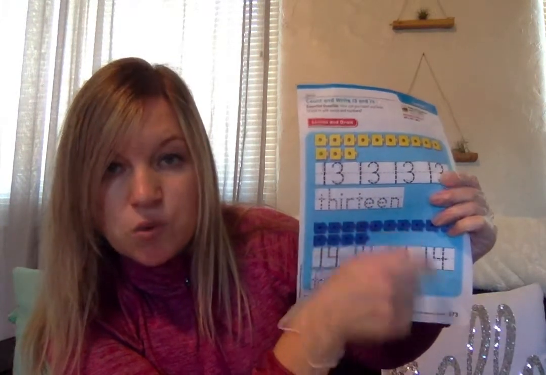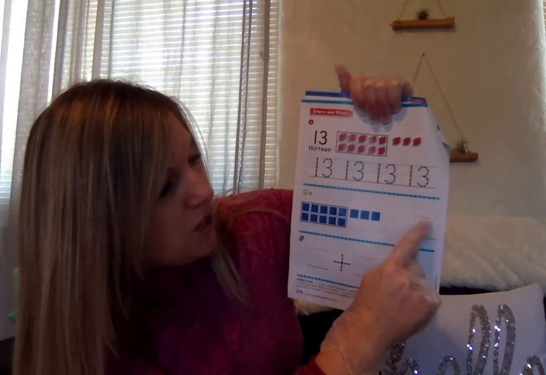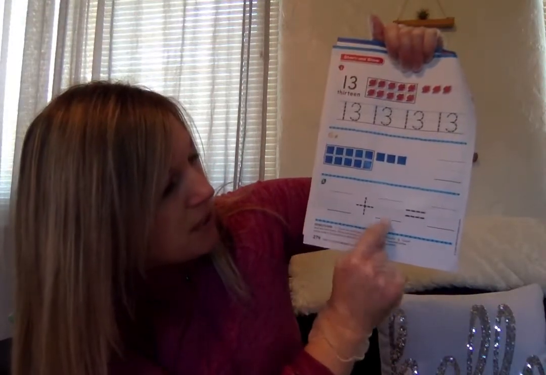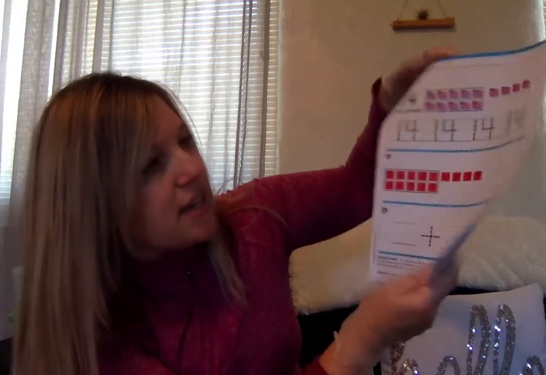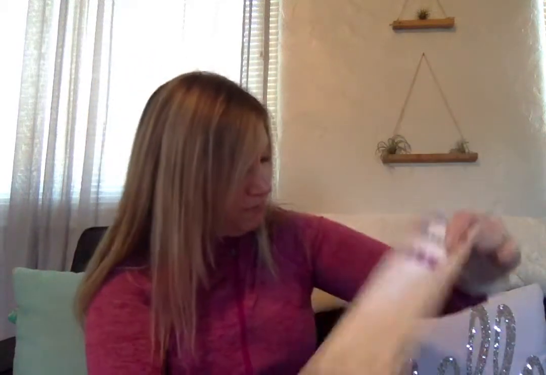So your space goes after the 3 and before the next 1. A 13 is 10 and 3 more. So you trace the numbers 13, you'd write a 13 here, 10 plus 3 equals 13. The next side is going to be the same directions, but for the number 14. And then down here, you could draw pictures of a group of 10 and a group of 4 adding together.